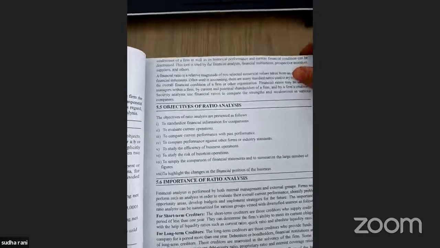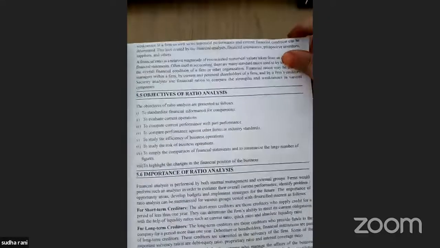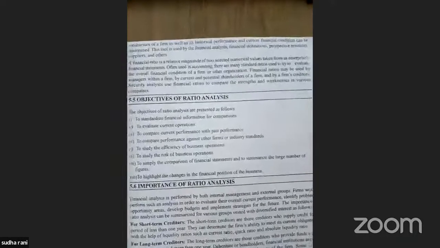Understood? So generally, this has been defined as a systematic use of ratios to interpret the financial statements so that the strength and weakness of a firm, as well as historical performance and current financial conditions, can be determined. So we use the ratios in a systematic manner.